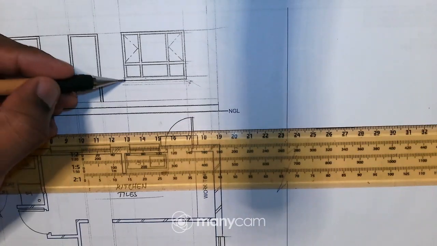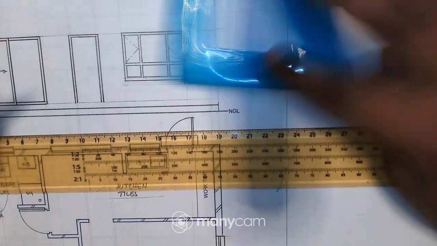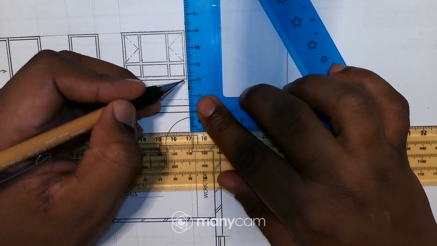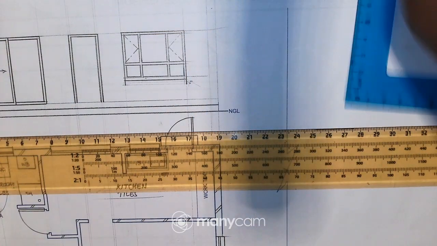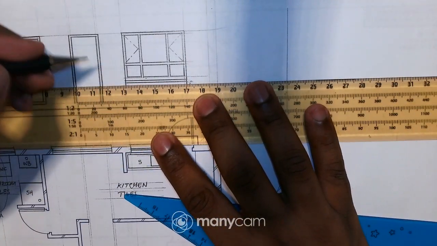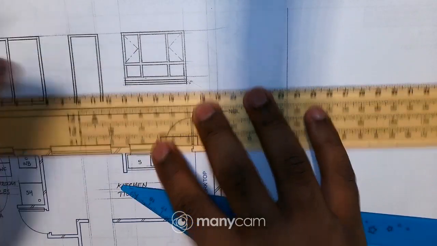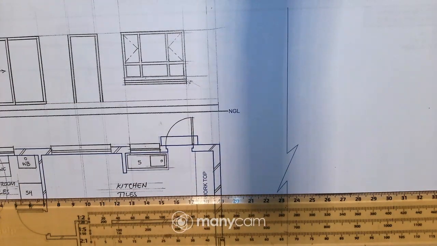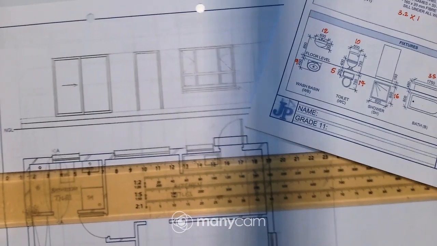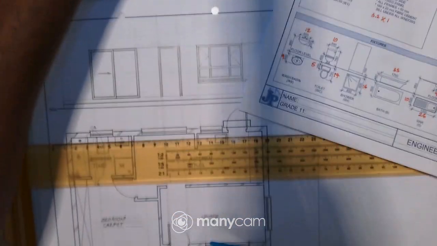So now I can just draw my windowsill there using solid lines. So the lines must be solid like that. So that's my windowsill. Okay. So let me just move that a little bit up so that we can see our floor plan.